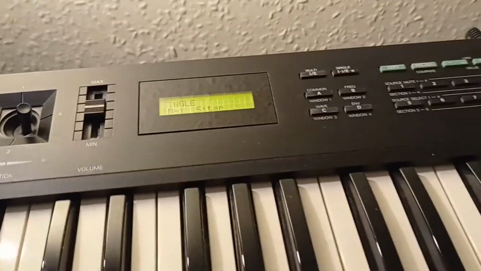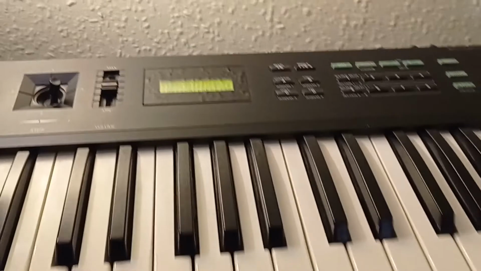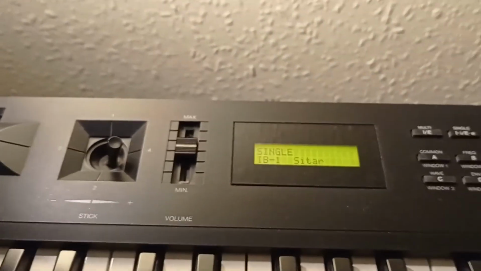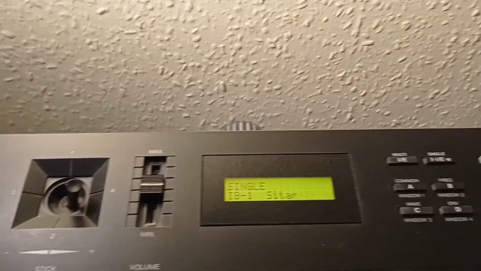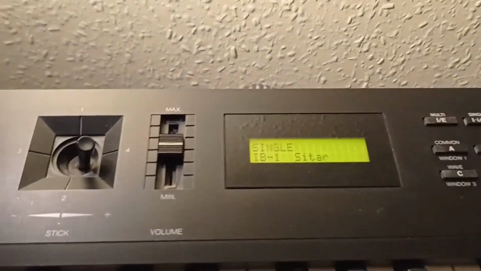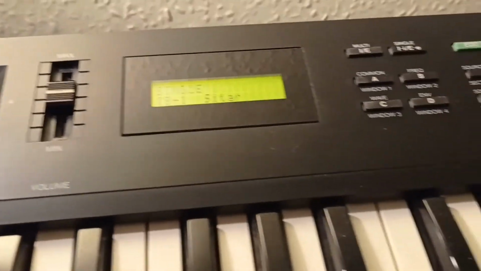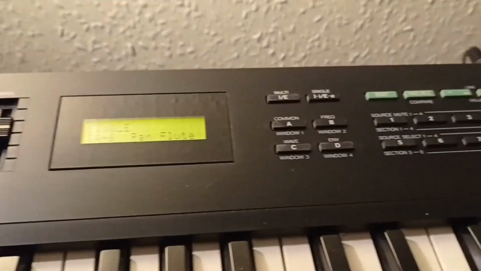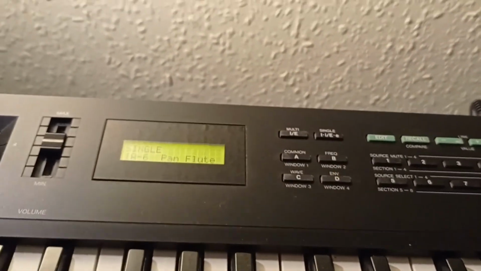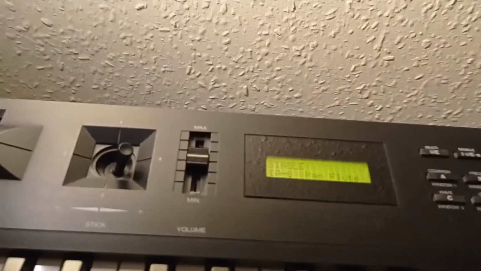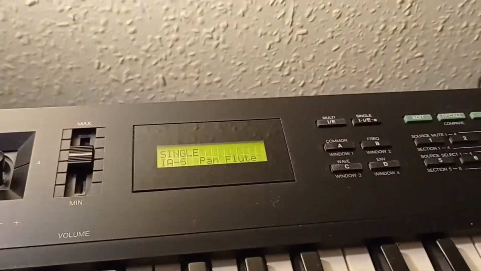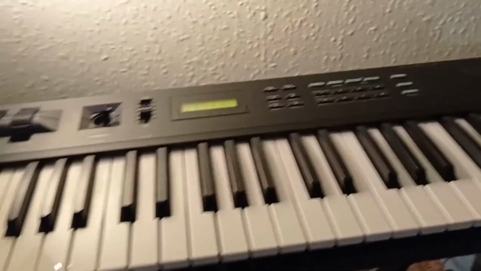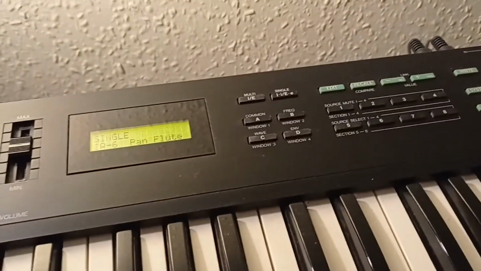I got this partly because at the time I was interested in making more exotic, ethnic sounding music, so I was very taken with this sitar sound. And I think there was a panpipe. Yeah, here we go. So you can hear that the attack is a little bit more like a real instrument, but then it's a synthesized sound behind the scenes.